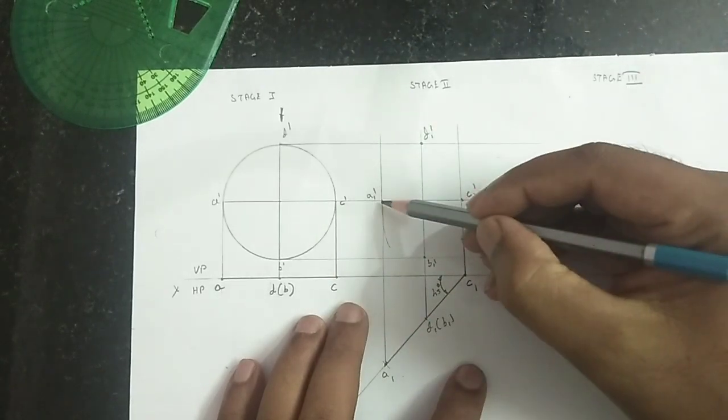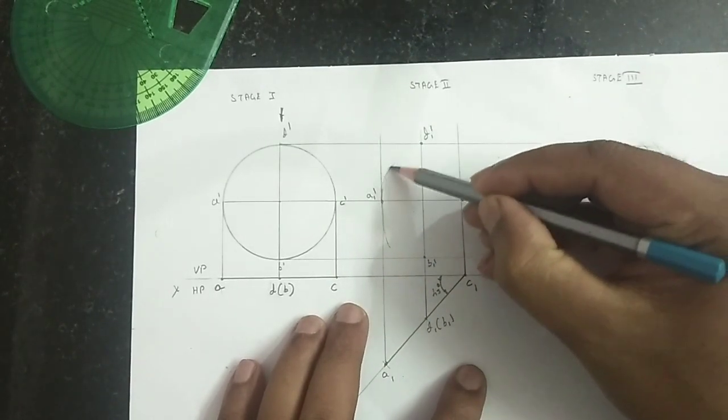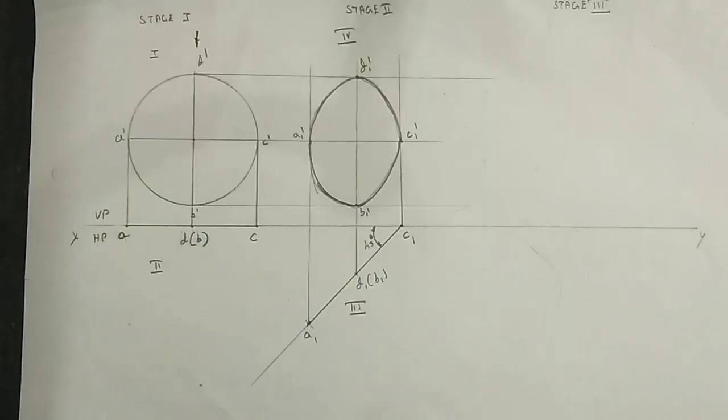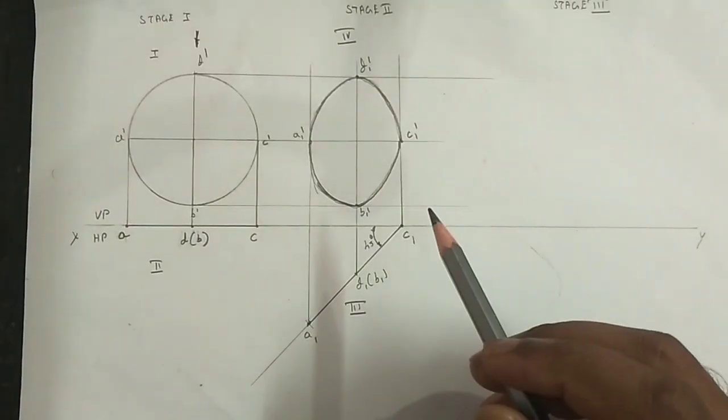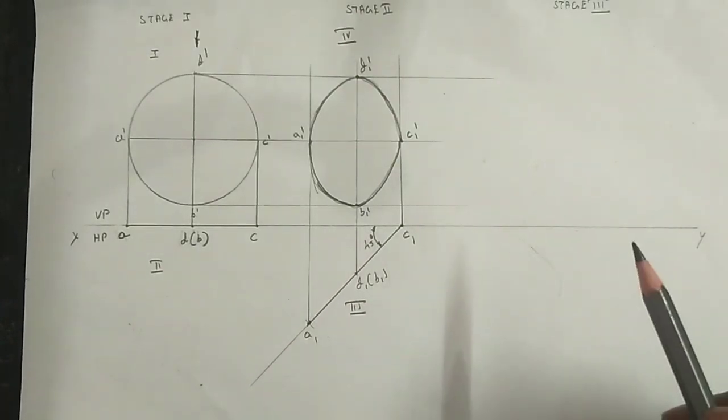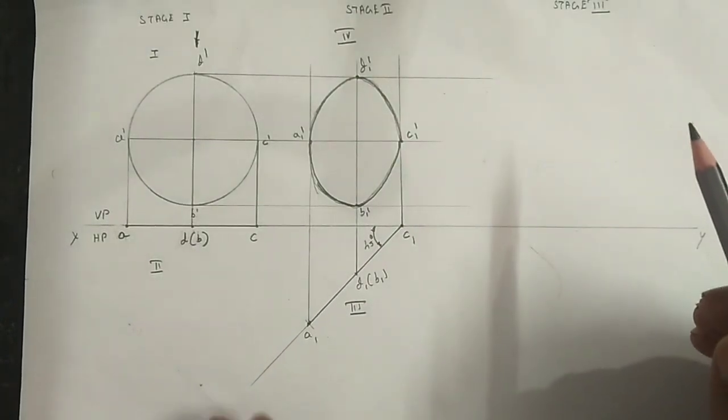So trace a smooth curve through these points. Stage 2 surface inclination is over. Next we are going to draw stage 3 special condition.